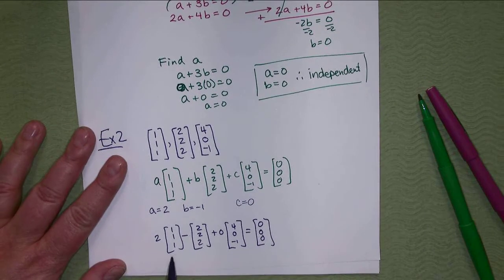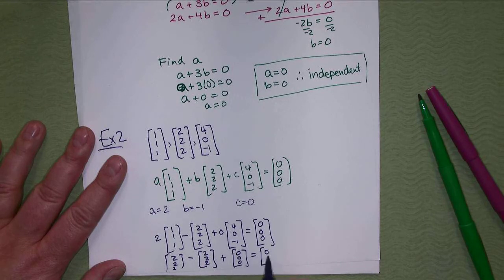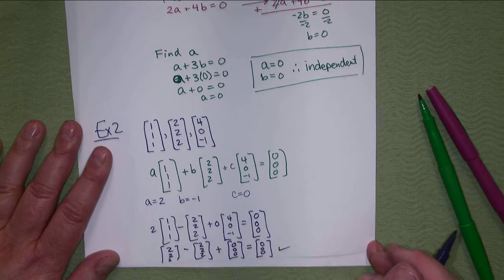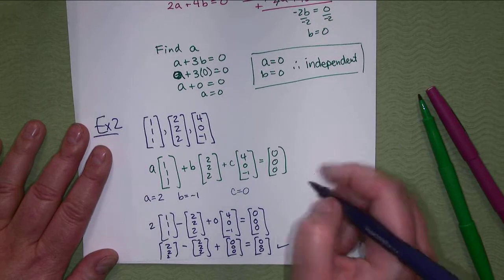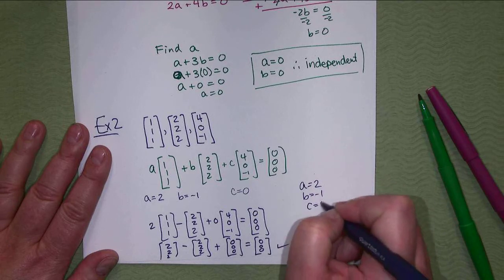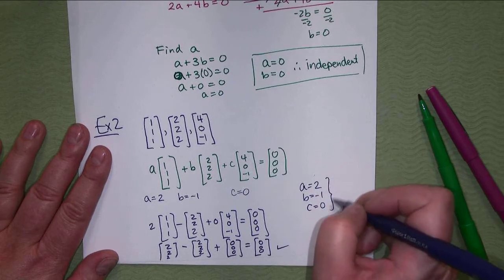Here we get 2, 2, 2, minus 2, 2, 2, 0, 0, 0. So the solution A equals 2, B equals -1, and C equals 0 works, and so these are dependent.